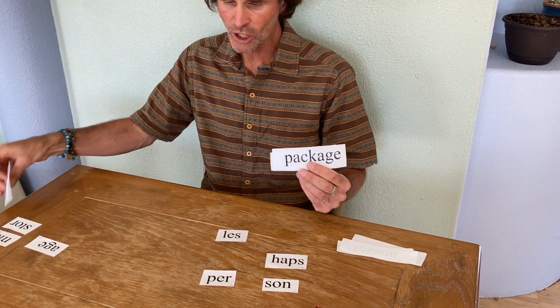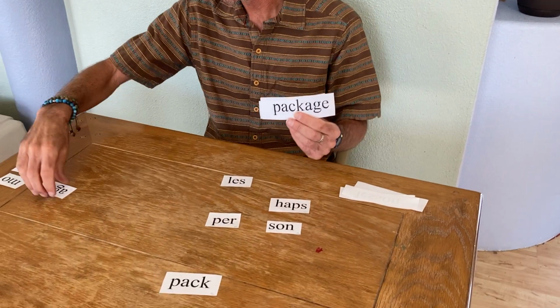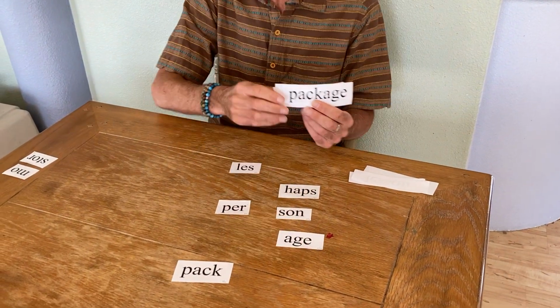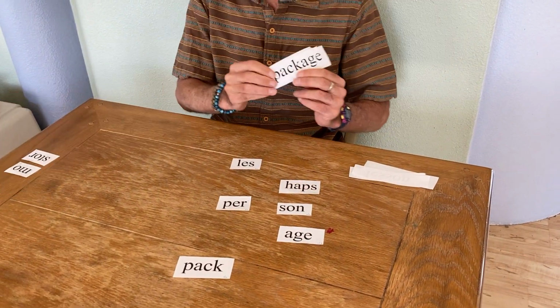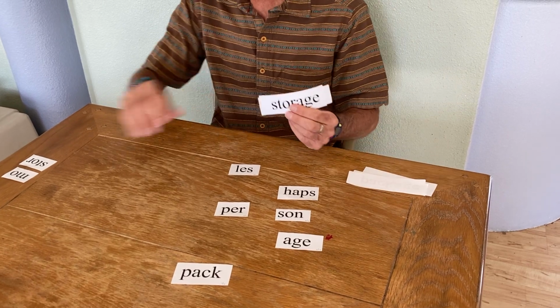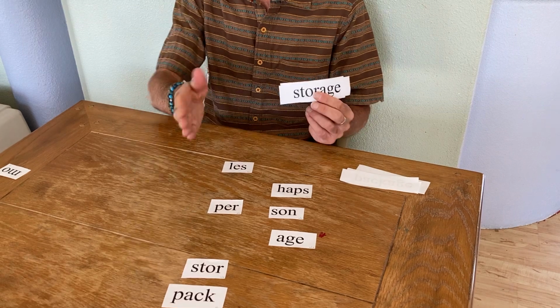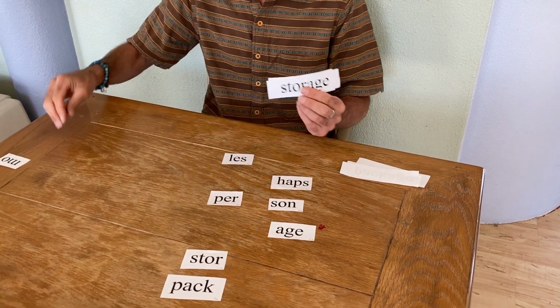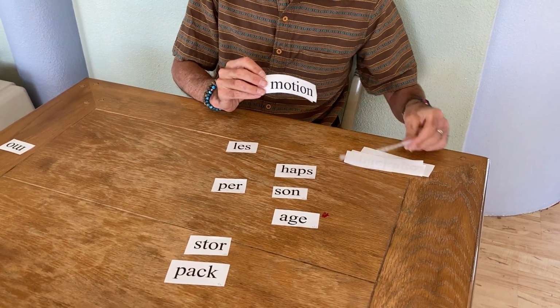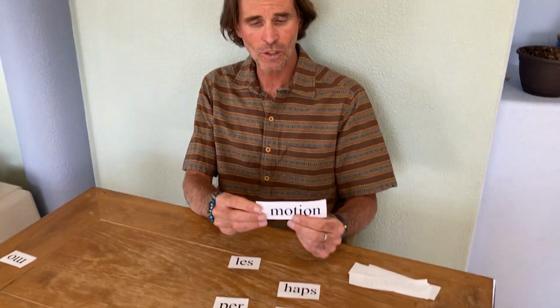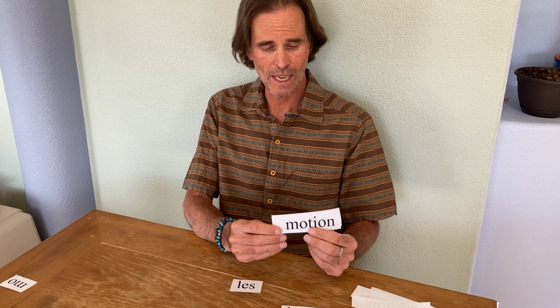We have package, so I'm going to get pack out. And we have edge out. And we have storage, so I need the syllable store here. And I'm just making first syllable column, second syllable column. Now, when I get to motion, I might slow down. Go, okay, who can tell me what letters are making the first syllable in motion?